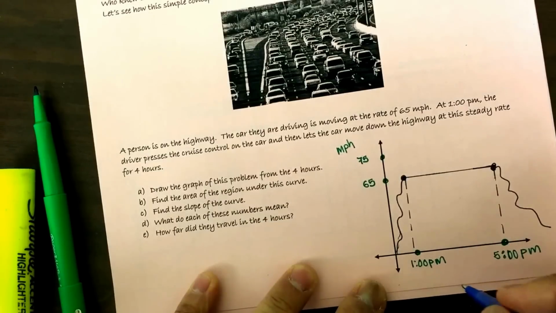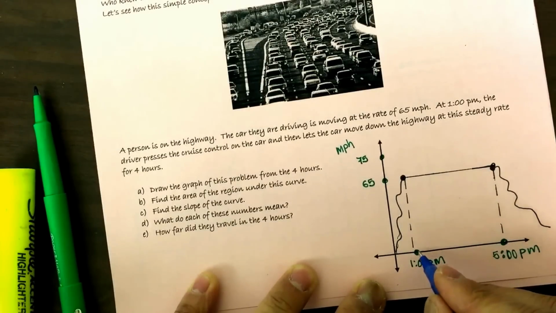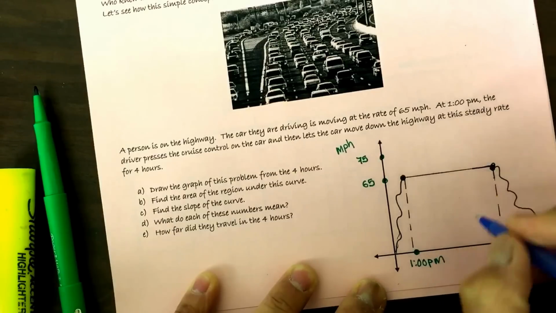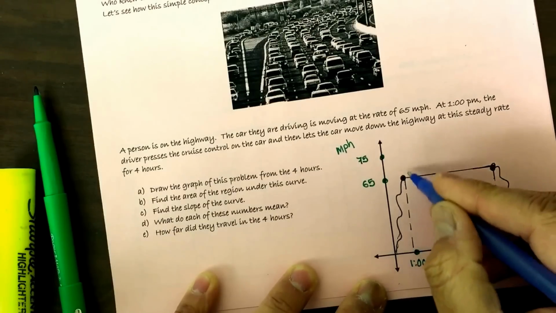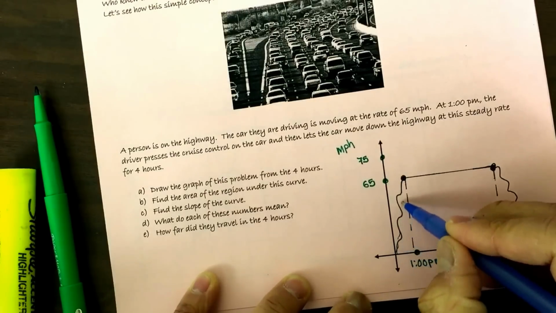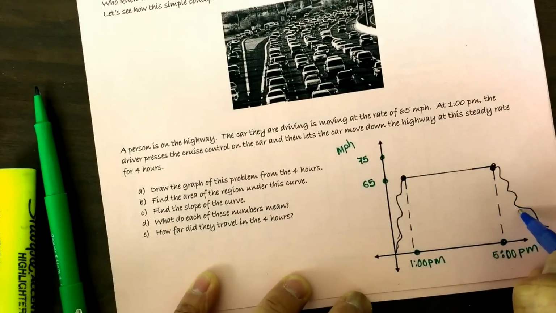The way we find the area of a rectangle is we take the width, which is 4, and we multiply that by the height, which is 65. And by the way, keep in mind that this is the graph of his velocity.